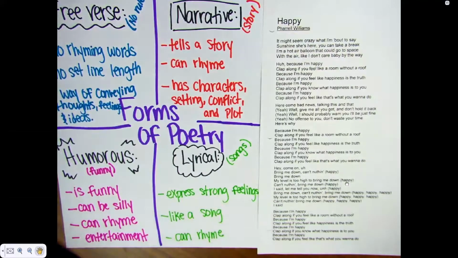Y'all remember it now, kinda? Yeah, now I know it. It was really popular a few years ago. It was in Despicable Me 2.